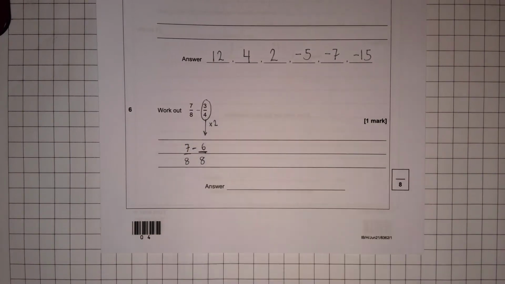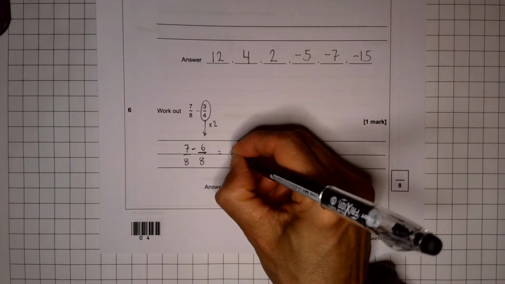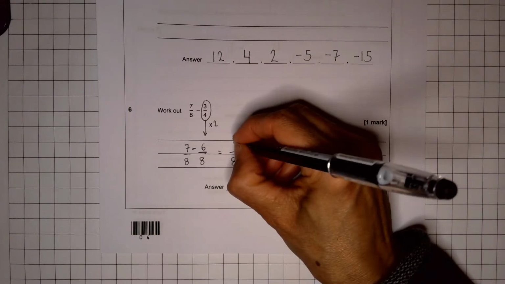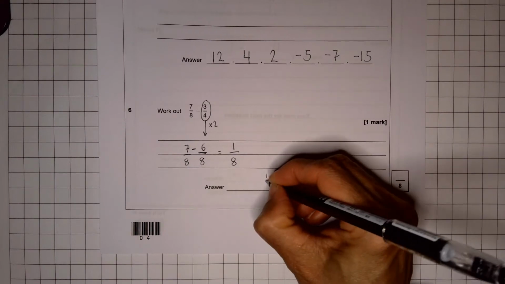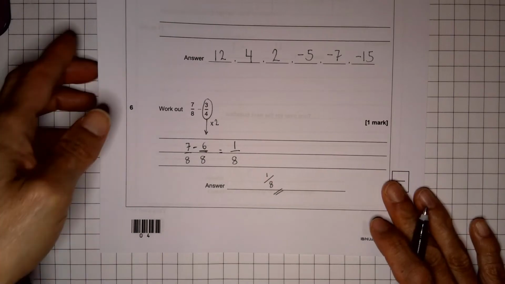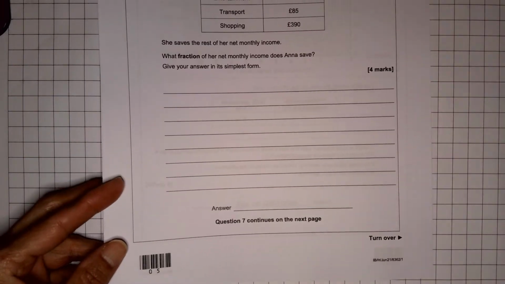And in this case we have 7 over 8, take away 6 over 8, which means that we're talking about 8s, so 8s will be the same. And 7 take away 6 is nice and easy, because 7 take away 6 leaves us with 1. So the answer for this one is 1/8. Let's move on to question number 7.